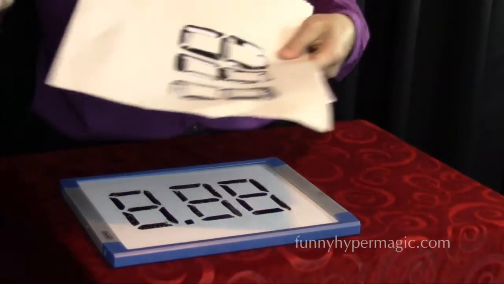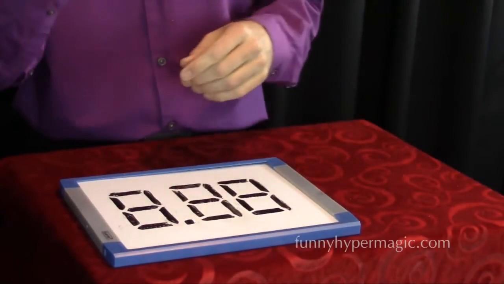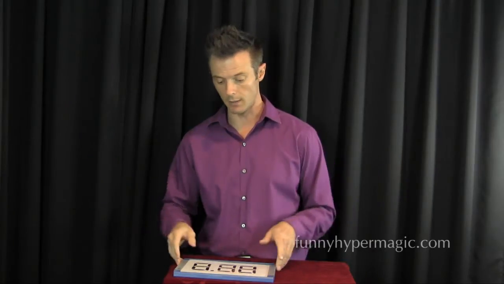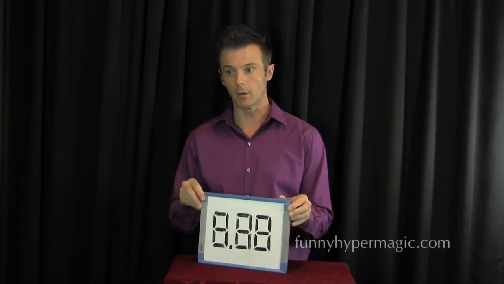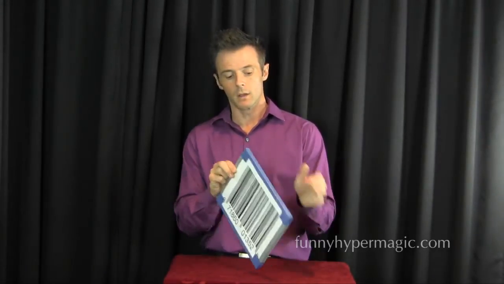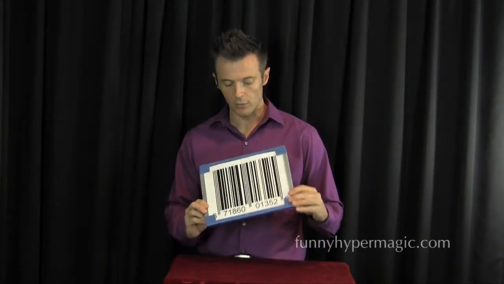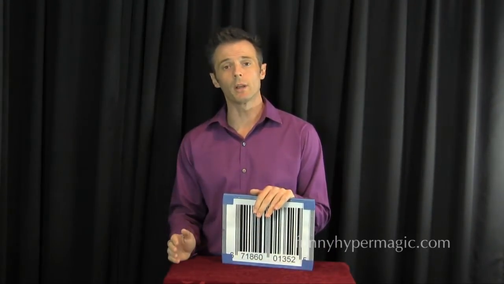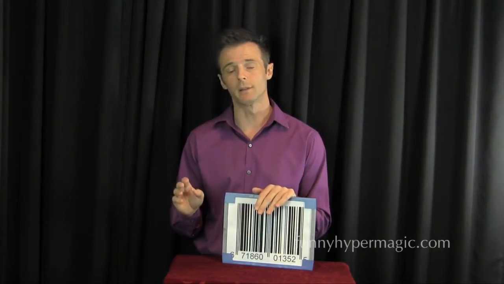Get rid of these. You don't want people to see these. So you get rid of those. You don't need the marker anymore. You can get rid of your marker. Gone. Okay. There's what you end up with. 888, little period. So, here you go. So you have the barcode, and you can come up with whatever store you want. It doesn't have to be a grocery store. It doesn't have to be that.